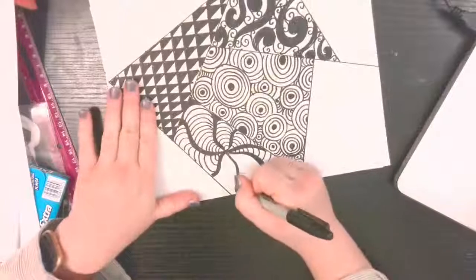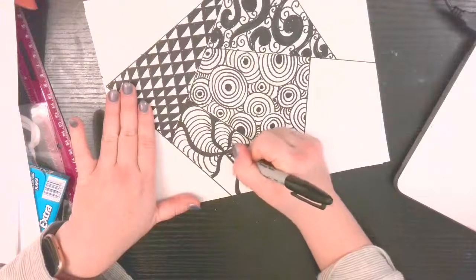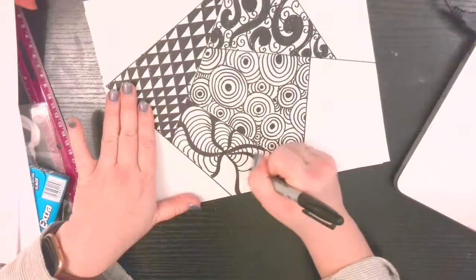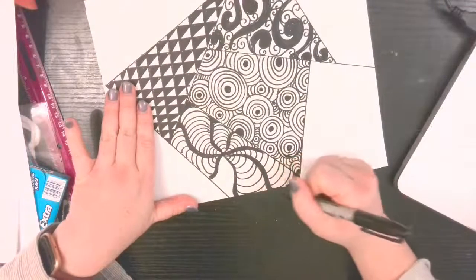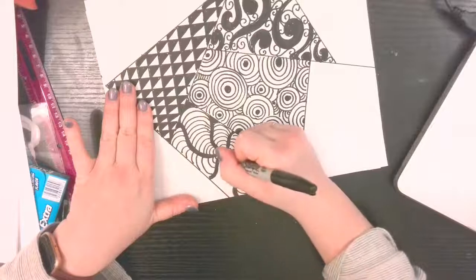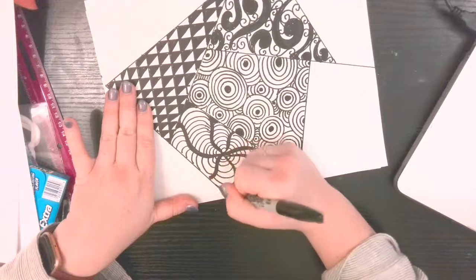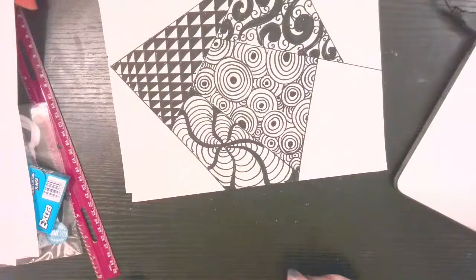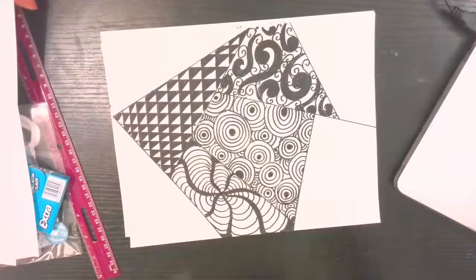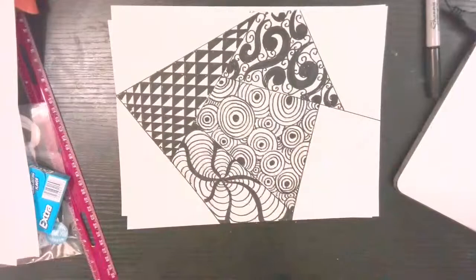Alright, almost there. My eyes need a break. This is so dizzying. Alright, so I'm going to stop there and we're going to pick this up next week. So I did about 4 sections, which is about exactly half of my sections. So I'm going to stop with that and we'll do 4 more sections next week.